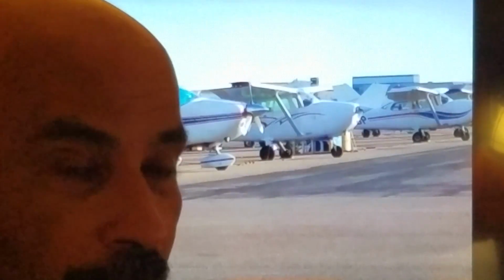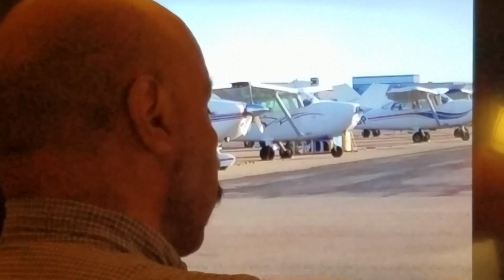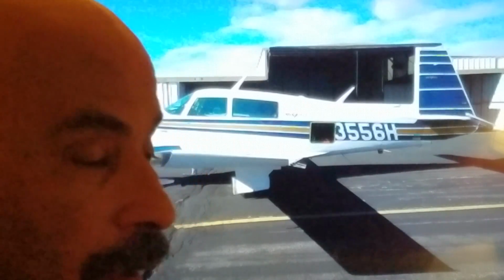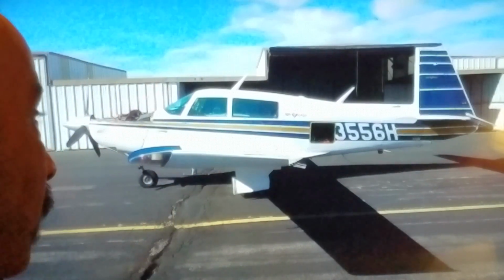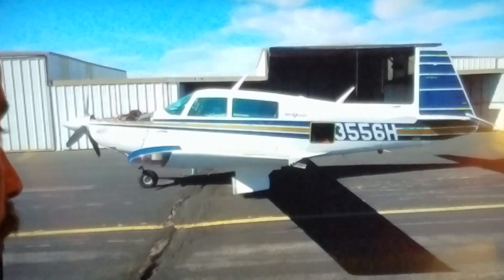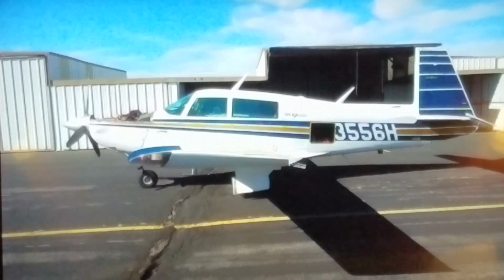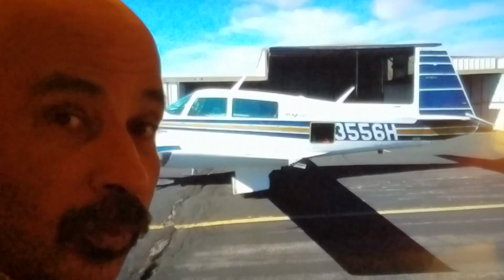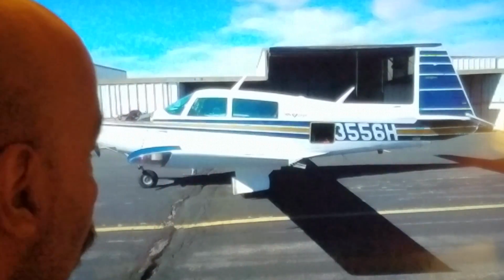Mooney M20, and it is probably going to be the plane that we talk about the most. This particular plane here, this one. As you can see, the top cowling has been removed, and the baggage door, I shouldn't say baggage door, but the tail cone electrical access back there has been removed at the tail end of the airplane.